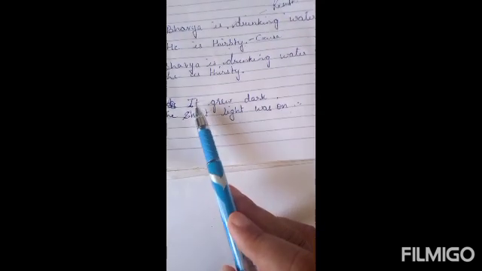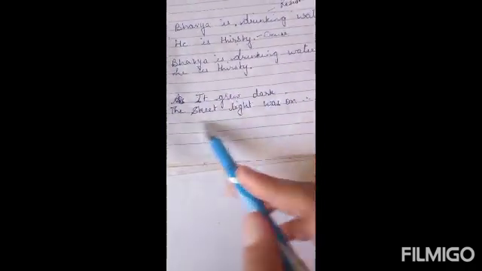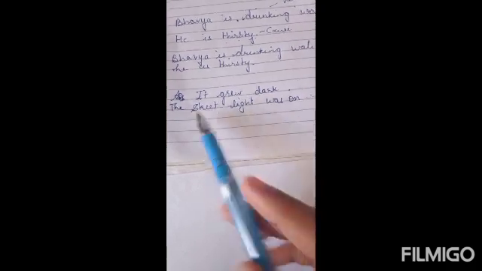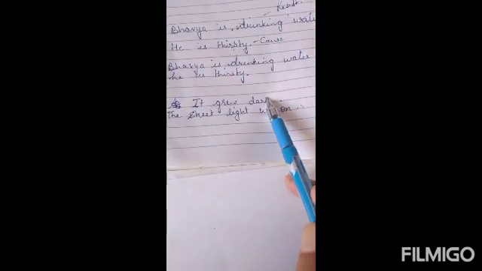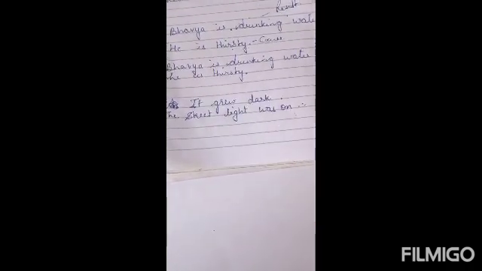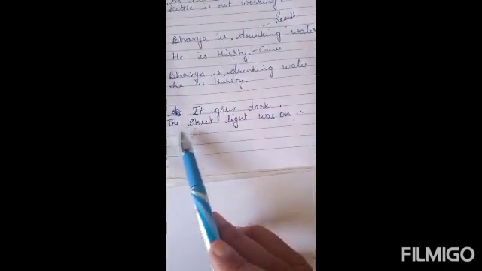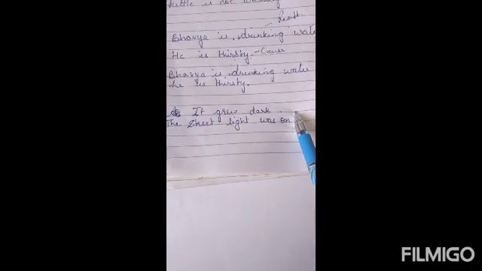The third example, there are two different sentences. It grew dark, the street light was on. Now what is the cause here? What had happened first? The street light was on and then it grew dark, or when it grew dark the street light was on? Ask a question to yourself, why? Why was the street light on? Because it grew dark. So what is the cause?